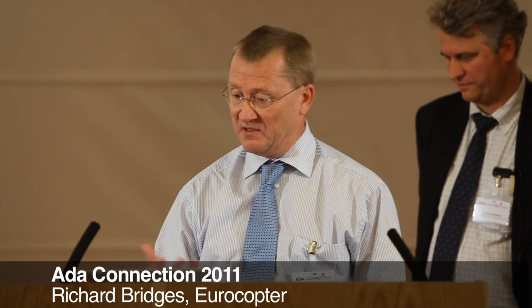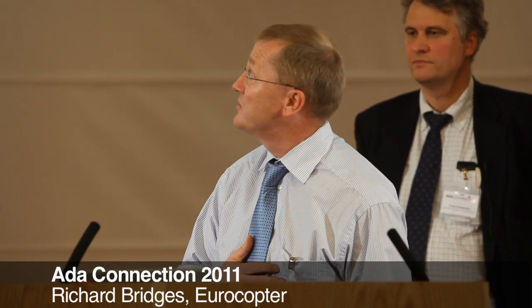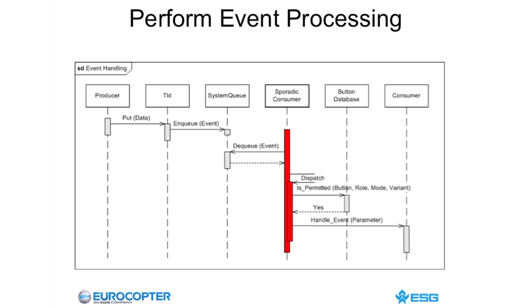So the basic mechanism: the producer of the event writes to a special data item which enqueues the event into the system queue. Then the sporadic consumer task runs and dequeues the events, and checks to see if it's permitted. If it's permitted, then it dispatches it to the consumer. This is the basic acyclic message passing process that we use in NH90.